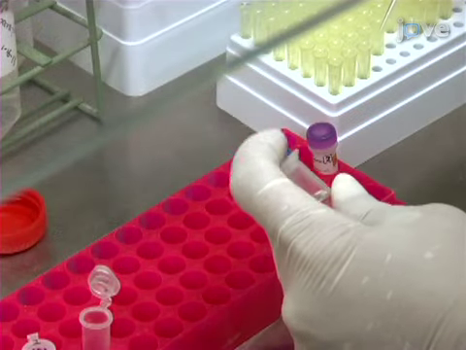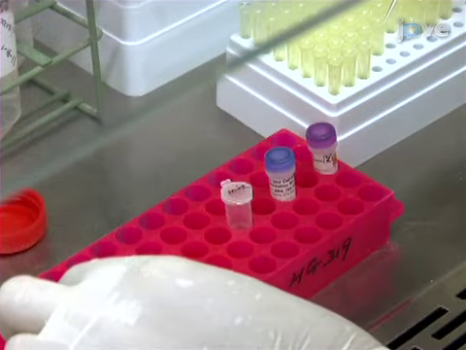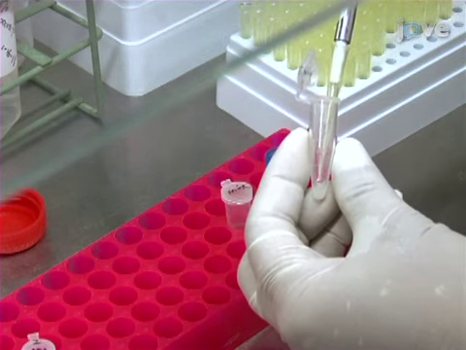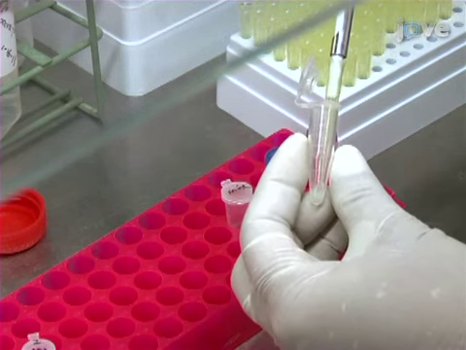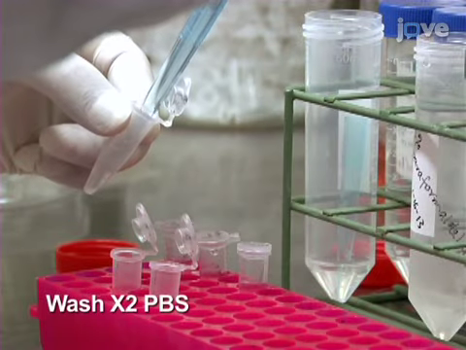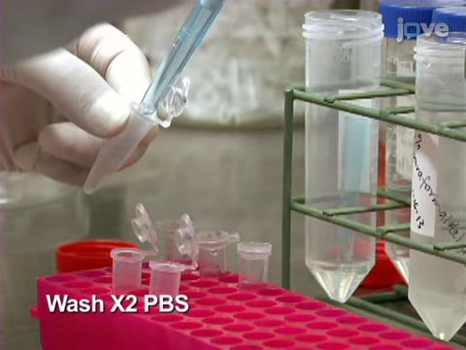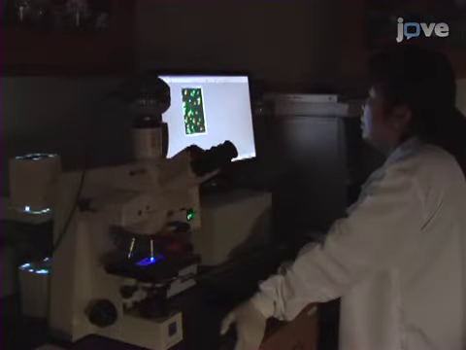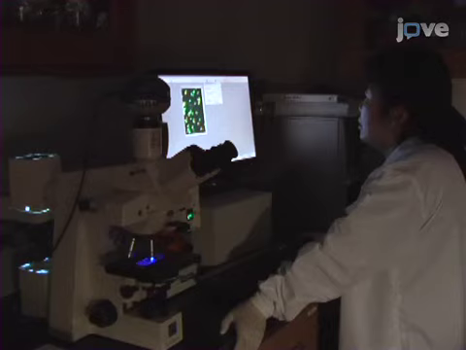After fixing and permeabilization of cells, add TUNEL reagent and incubate the cells for 1 hour at 37 degrees Celsius. Following the incubation, rinse the cells twice with PBS. Then, determine the percentage of stained cells by epifluorescence on a computer-controlled microscopy system.